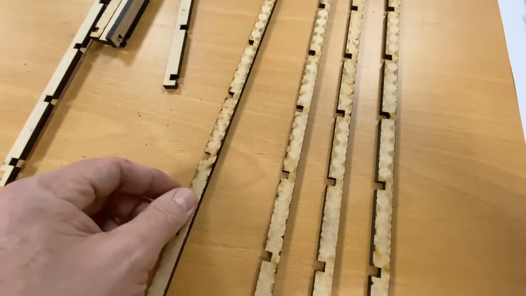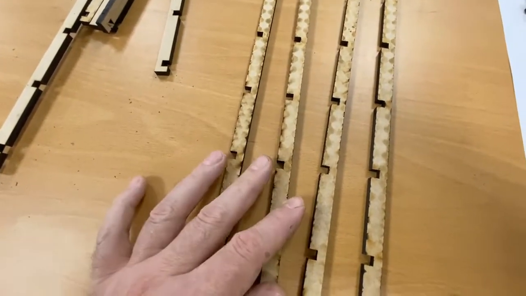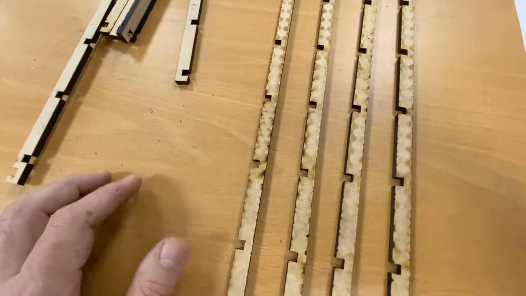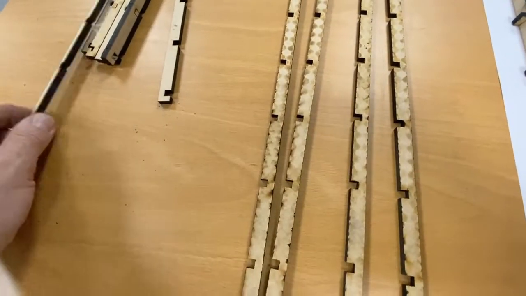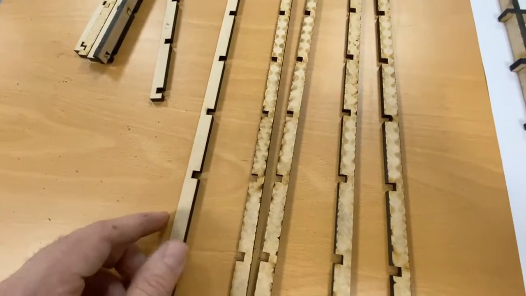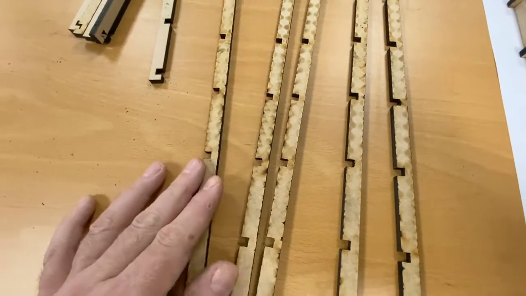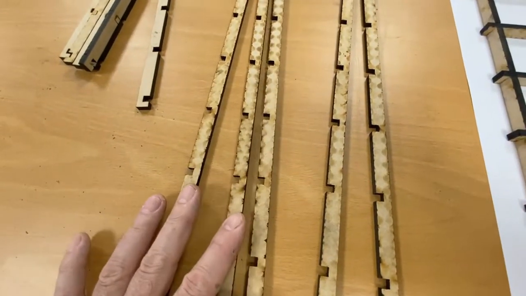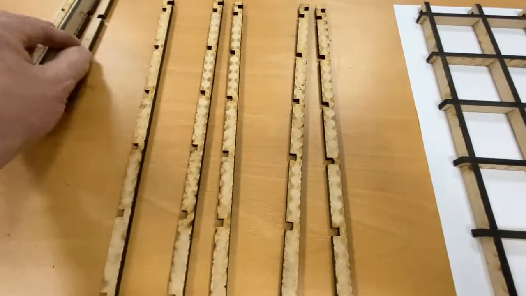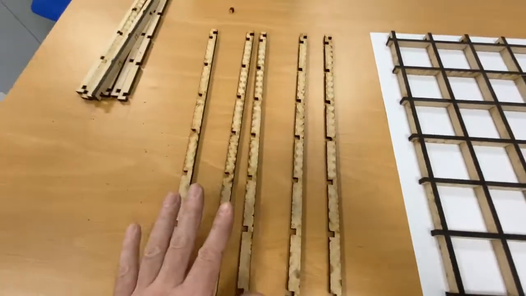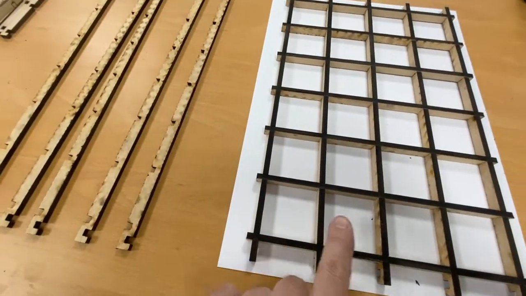Now if you wanted to, before you do this, you could paint them. Realistically, is it going to make a difference? Probably not, because you're going to be sticking walls and interior walls and flooring and all types of things on there as well. So we've got 5 of those.